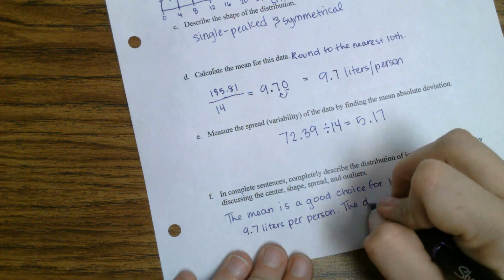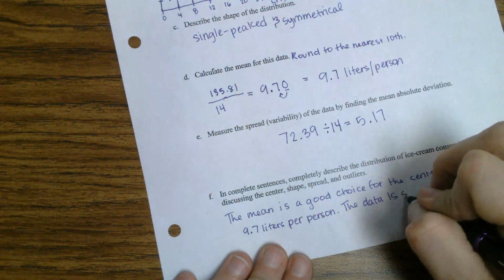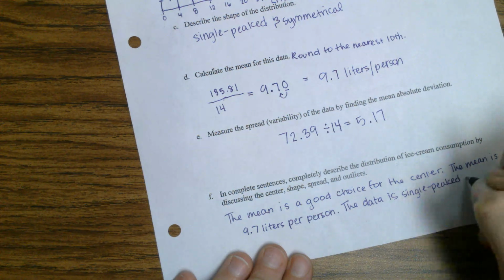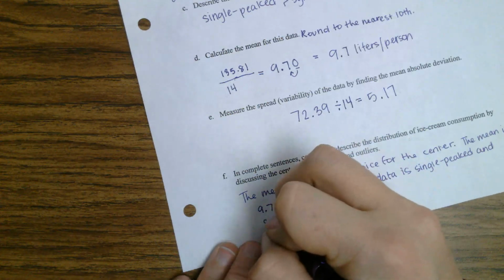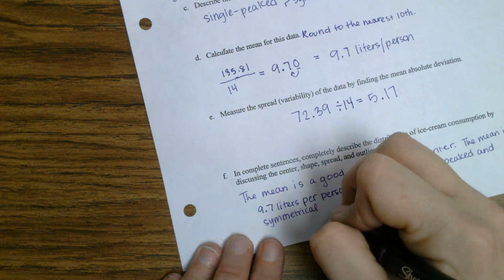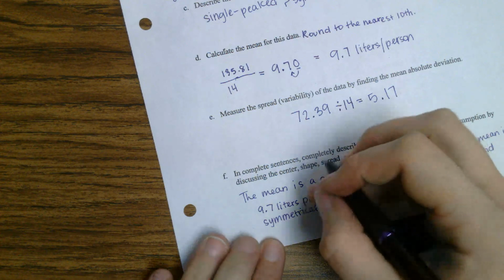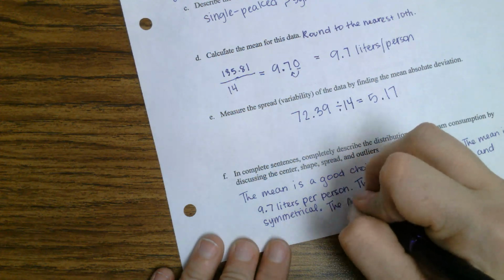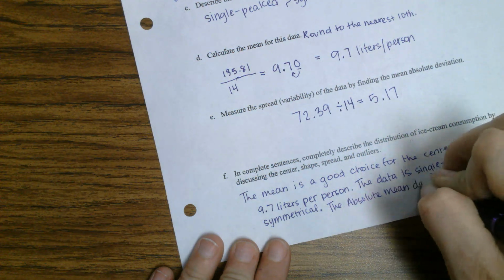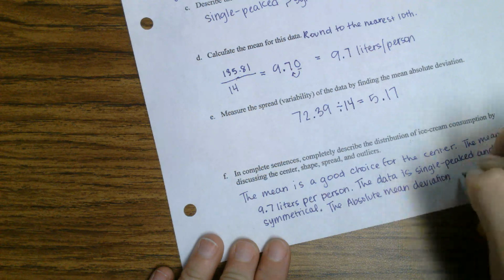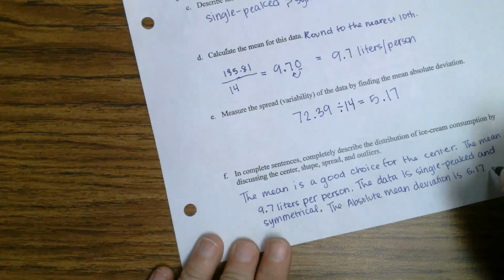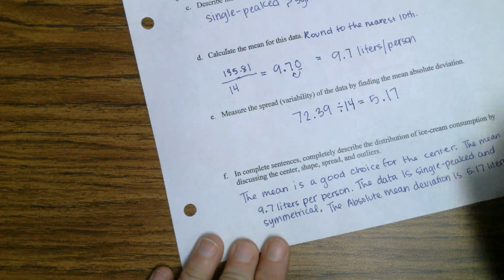The data is single peaked and symmetrical. The mean deviation, the absolute mean deviation, is 5 and 17/100 liters per person.